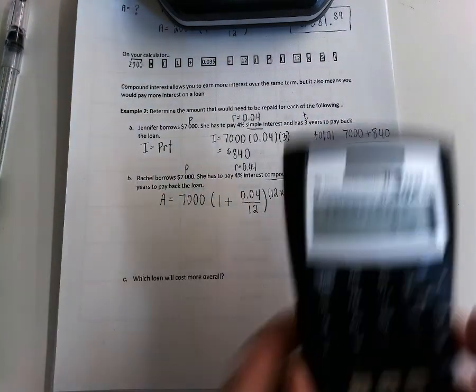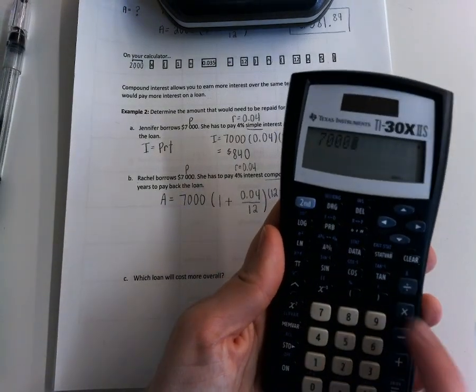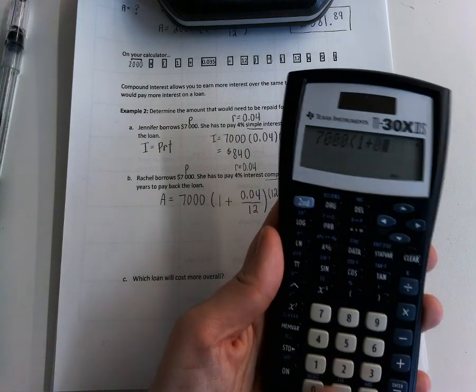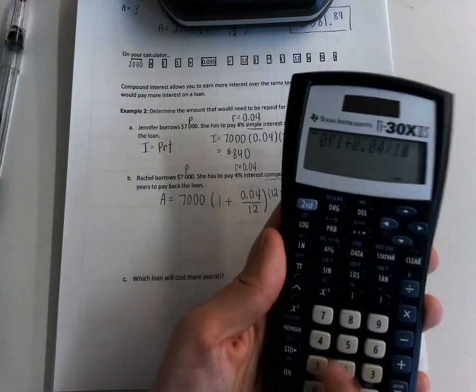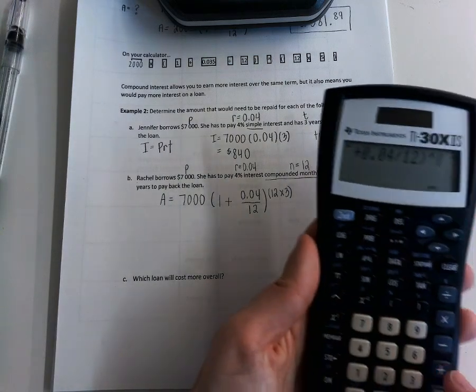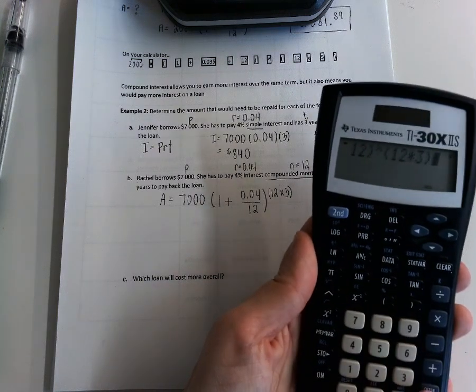In your calculator, you've got 7,000 times 1 plus 0.04 over 12, closed bracket, to the power of, open bracket, 12 times 3.